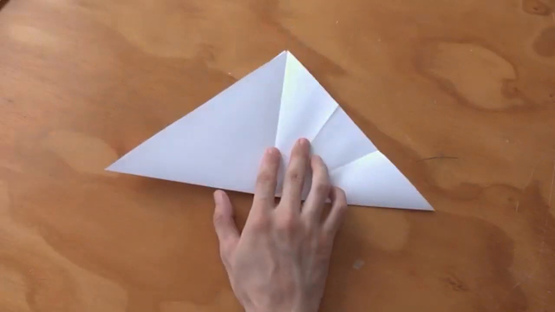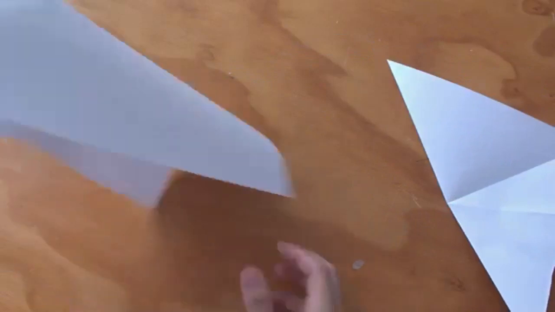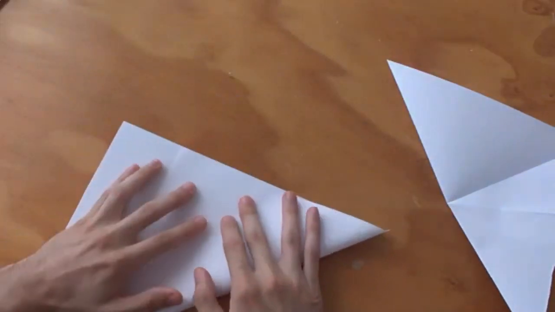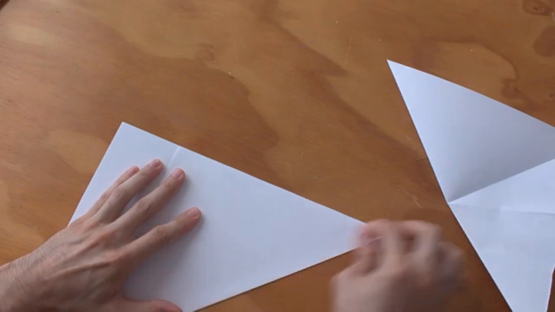So yeah, I'm going to do it again so the fold doesn't distract. Here. Also, it's pretty easy to just get there. Let's see here.